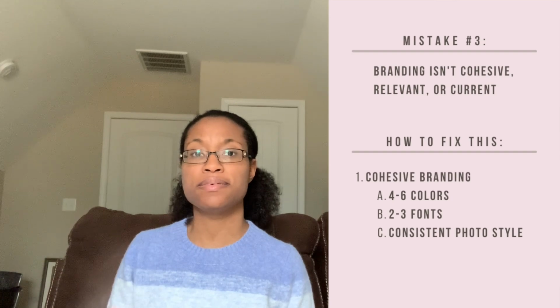Another thing that can impact your branding, especially on your website, is the photos that you choose. So you want to have photos that are all of a similar style. If you've worked with a photographer, or if you are a photographer, this will be easier for you because all of your photos probably already have a similar style. But if you're choosing stock images to go on your website, I just recommend that you choose photos that have a similar look and feel to them so that they don't clash on your website as well.